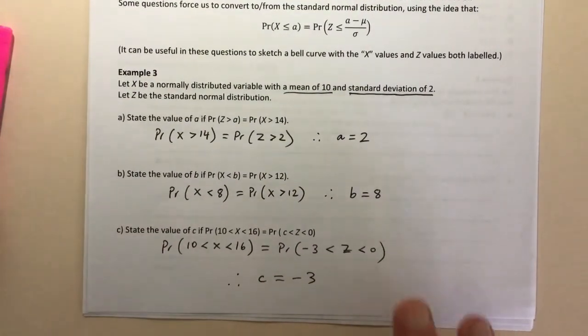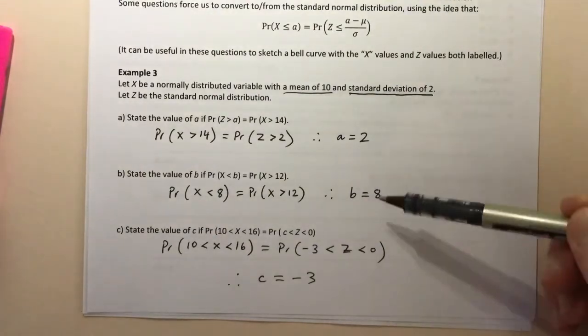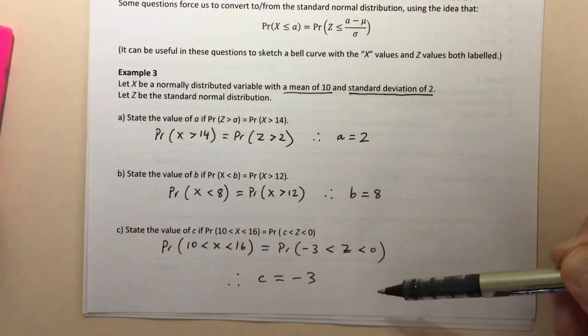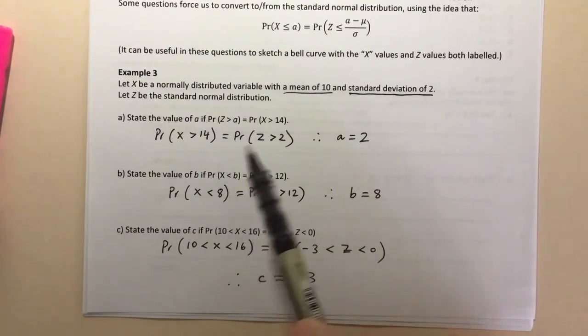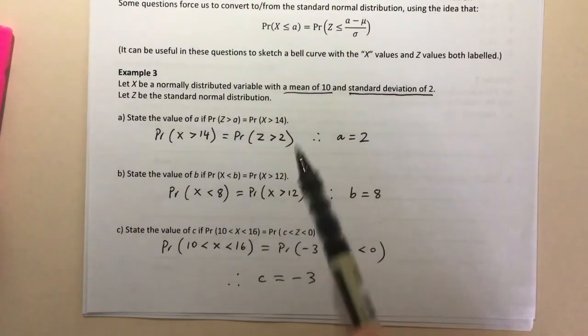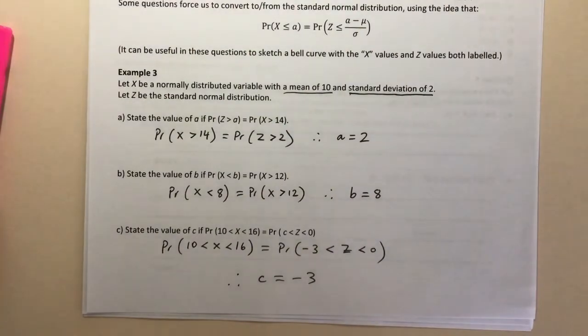Right, so there's a bit to understand in those questions. One, because we have to read the notation carefully to even understand what the question is asking us. But two, because we're constantly having to make these comparisons between the standard normal distribution and the distribution of x that was given to us in the question. Some complicated stuff in this video.